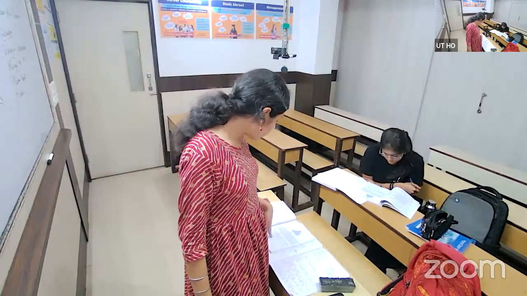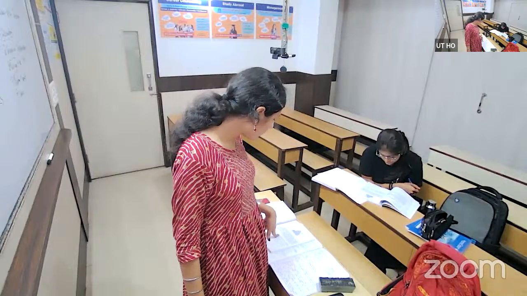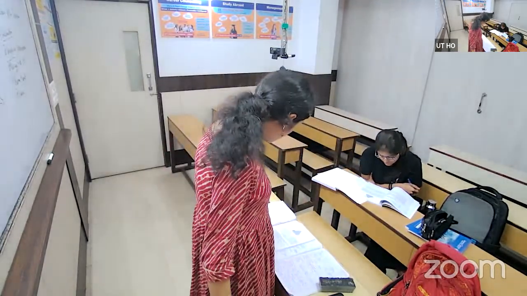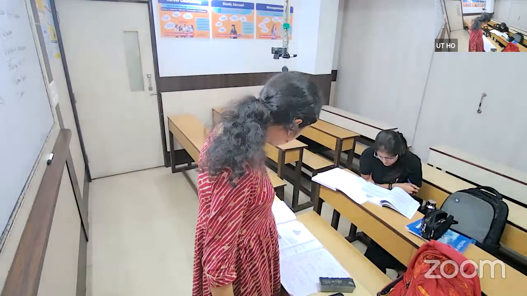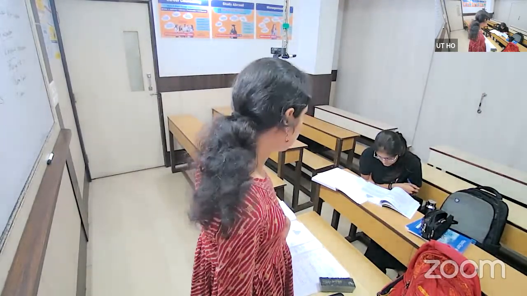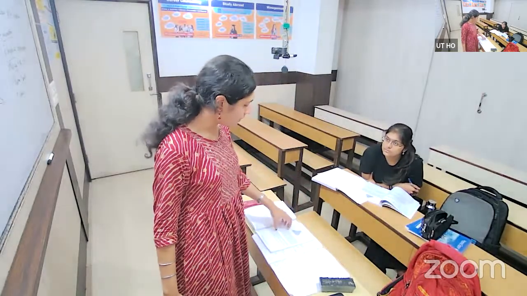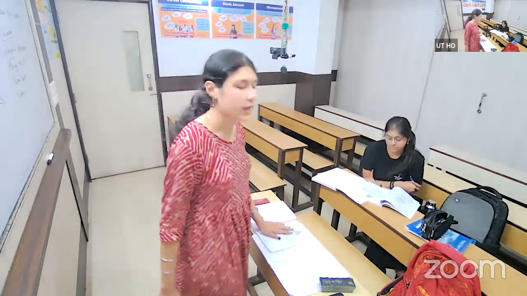Okay, so this is the first type of question, where you have to identify the evidence that supports the claim. Which choice uses data from the graph to support the researchers' conclusion? Okay, so here you will find the answer purely in the passage itself. You don't have to go back and look at the graph.